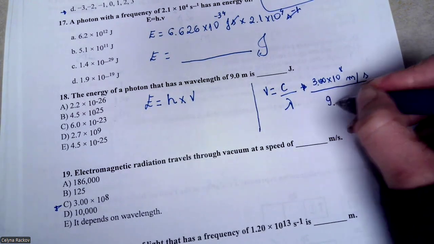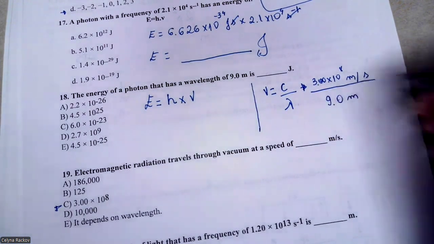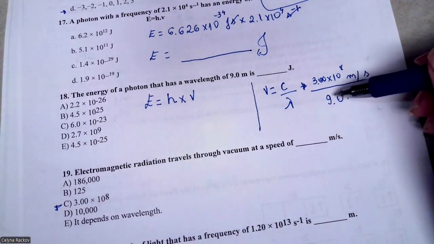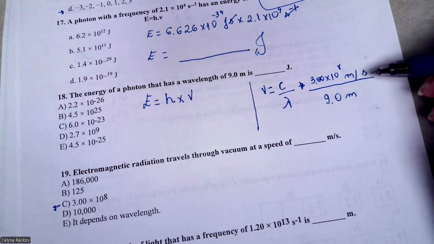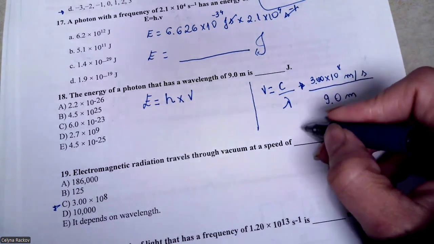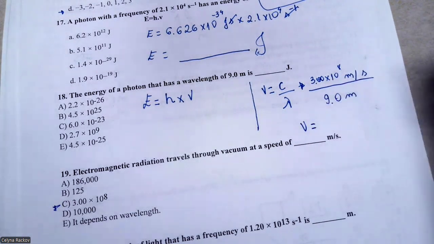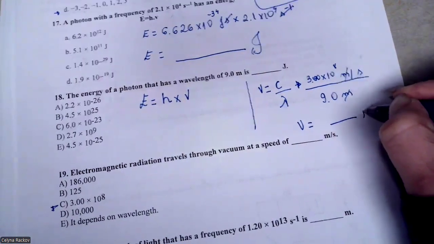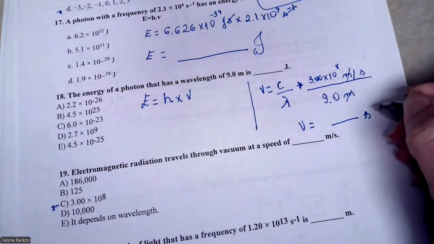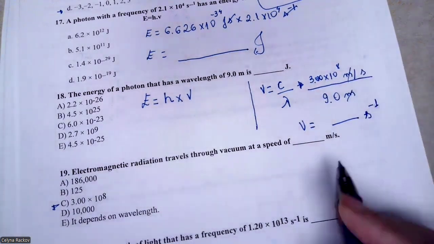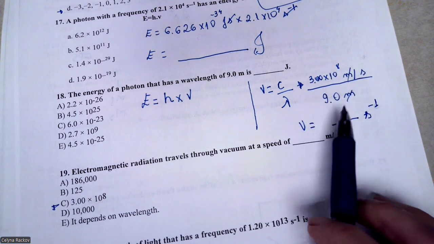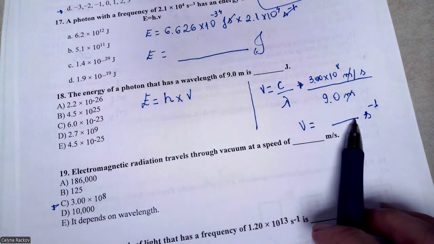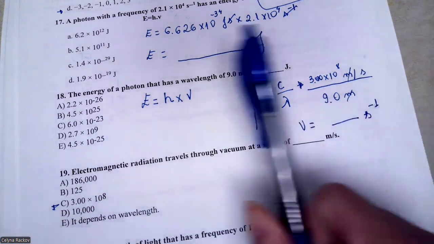So we divide 3.00 times 10 to the 8 by 90 to find your frequency. The unit for frequency should be second to the minus 1. After the division, you get the frequency and plug it in.